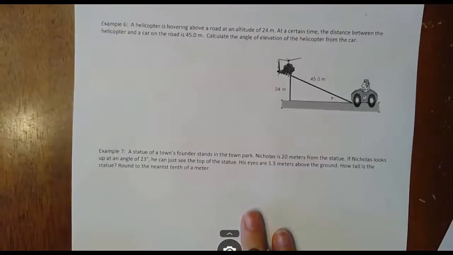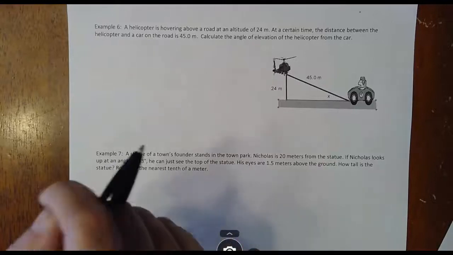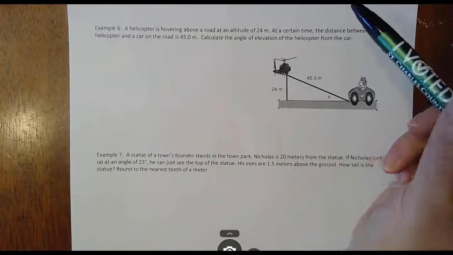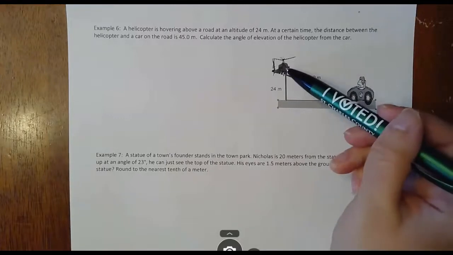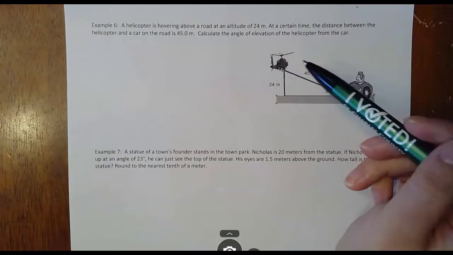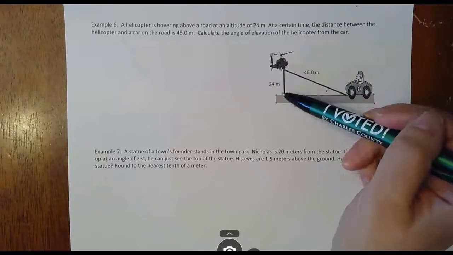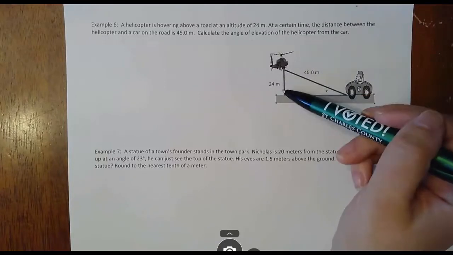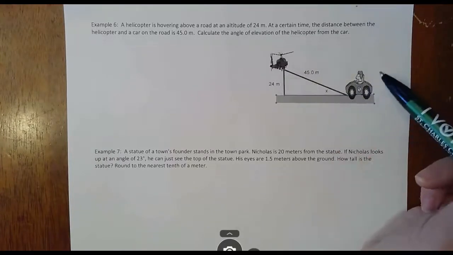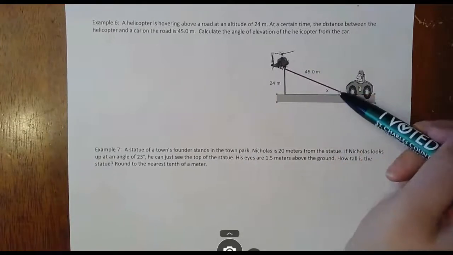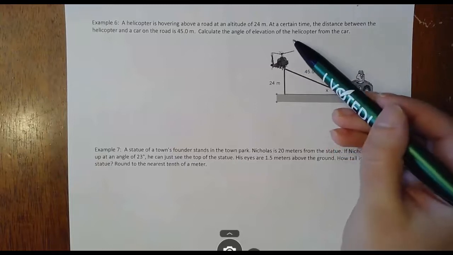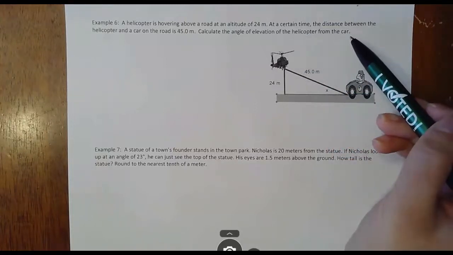Let's do another one. The next problem I have here says a helicopter is hovering above a road. I have a picture for you this time. Very exciting. So a helicopter is hovering above a road at an altitude of 24 meters. There's the altitude. At a certain time, the distance between the helicopter and a car on the road is 45 meters. Calculate the angle of elevation of the helicopter from the car.